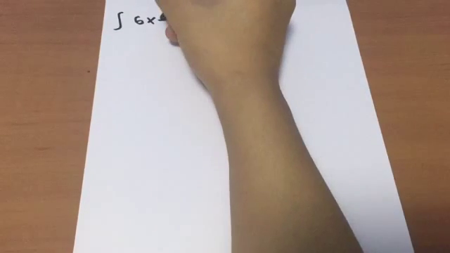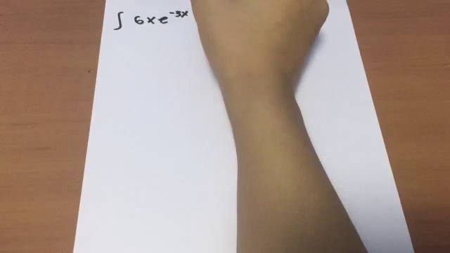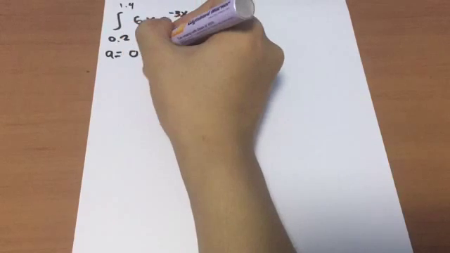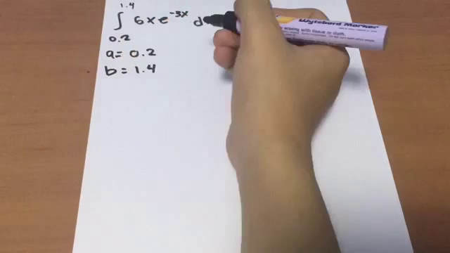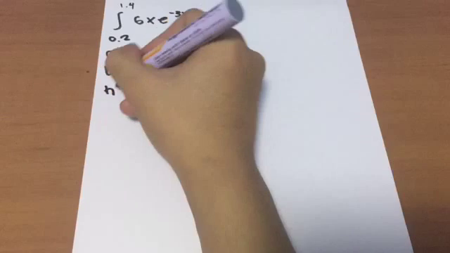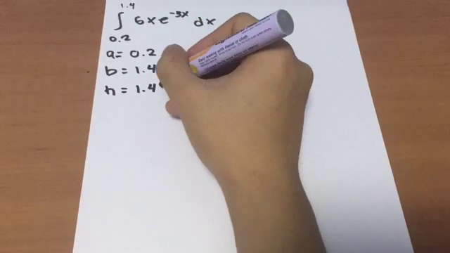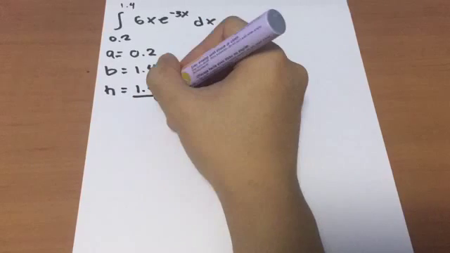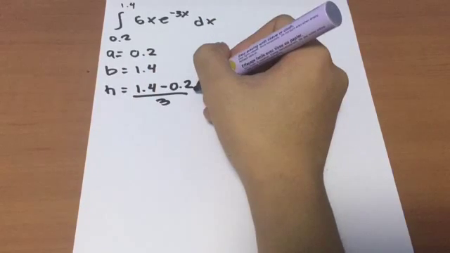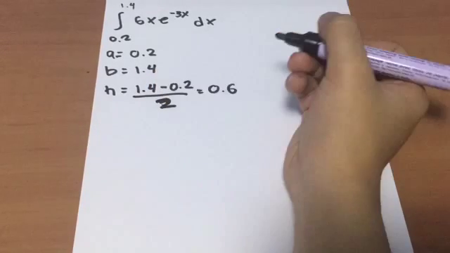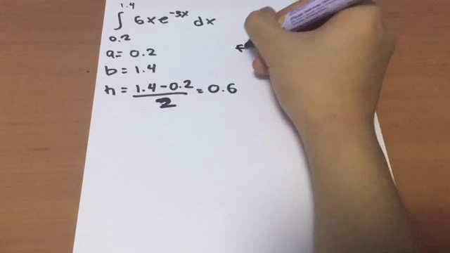So we're given an example just like our example in the trapezoidal rule, so we can compare the answers of each. So we still have a as 0.2, b as 1.4, and our step size is 1.4 minus 0.2 over 2, so it's 0.6.